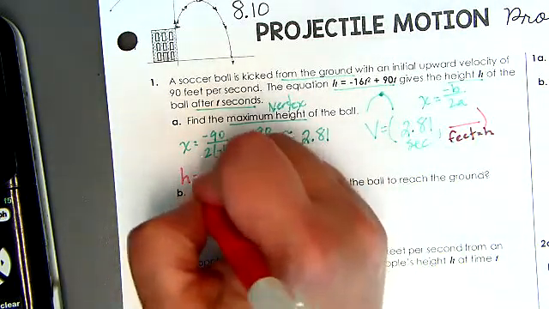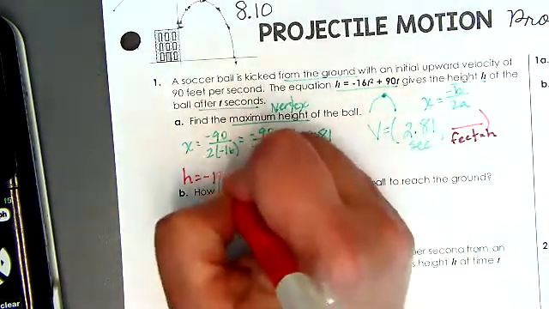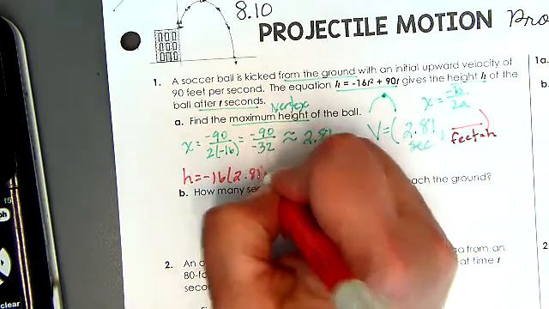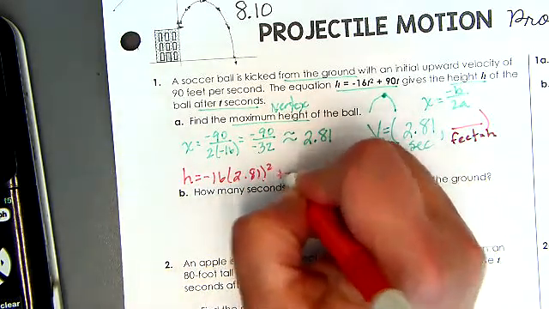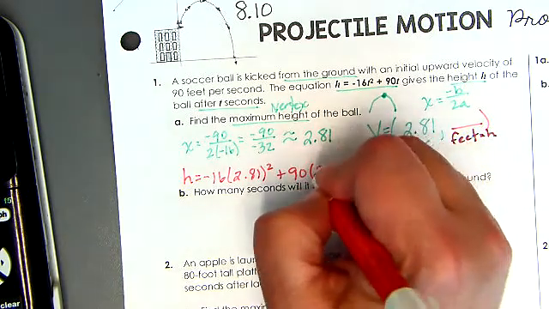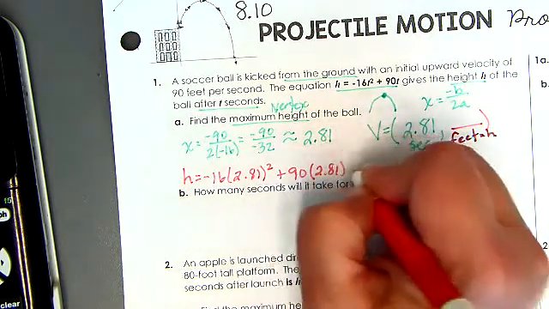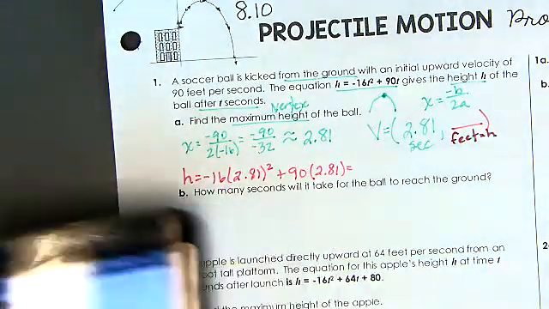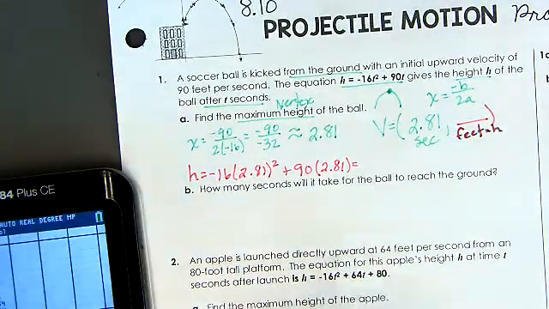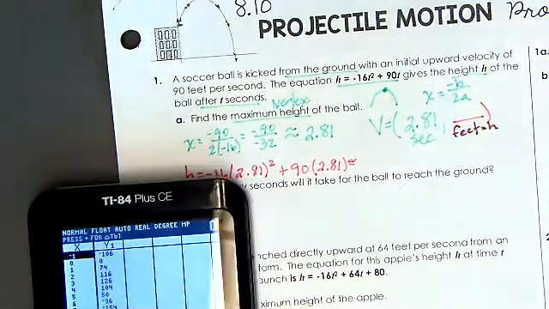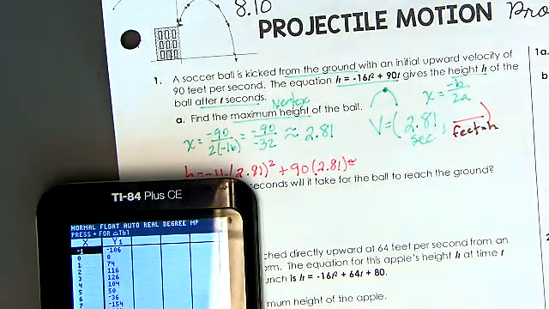So we're going to have h equals negative 16 times 2.81 squared plus 90 times 2.81 equals, and I can punch all of that into the calculator, just exactly like that. So we punch it directly into the screen and we're going to end up with, clear.